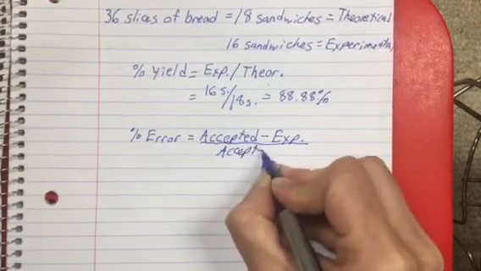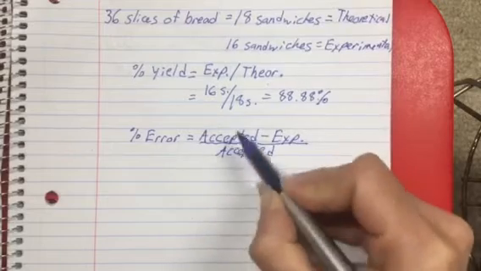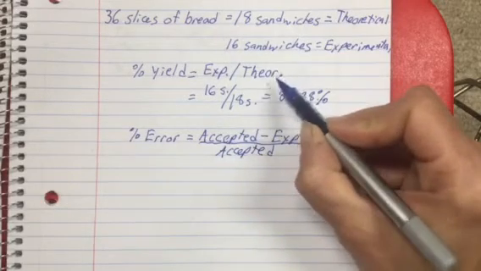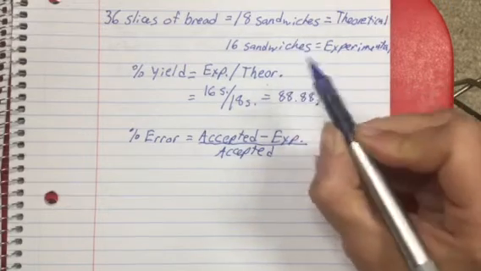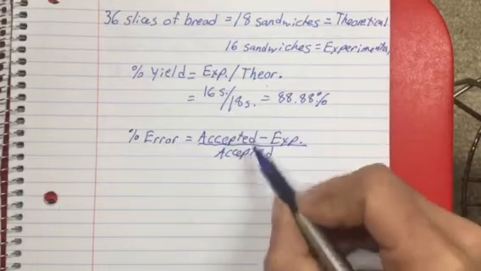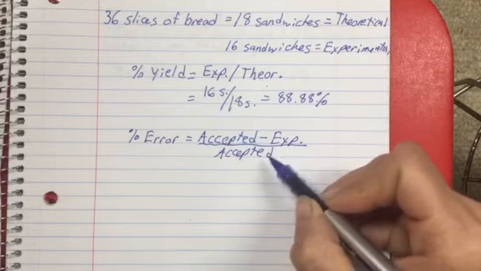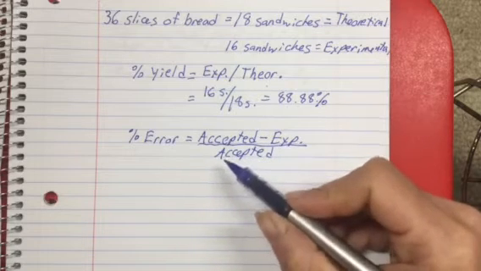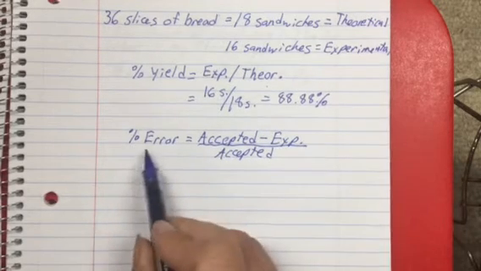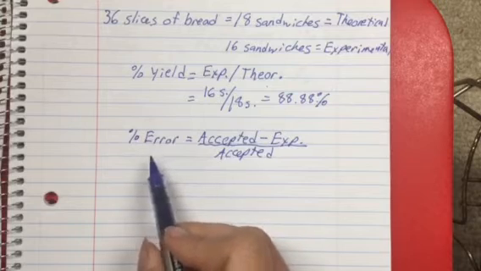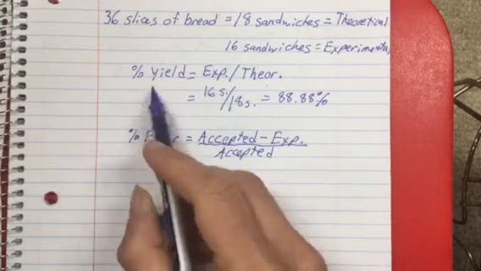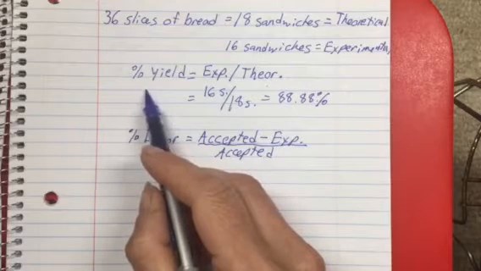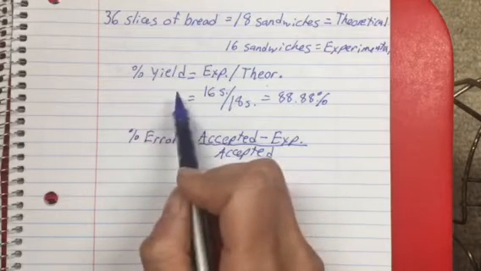Well, what's the difference between an accepted value and a theoretical value? Well, a theoretical value is a calculated thing based on this specific reaction. An accepted value is a number that you can go look up in a textbook. So if we were calculating the density of a substance, we should probably use percent error. There is an accepted density for a particular substance. But if we're doing a reaction and we want to know how much we got back out of it, that's where we use percent yield.